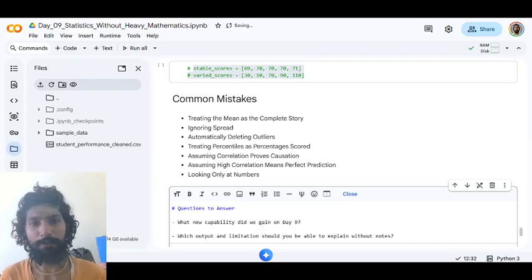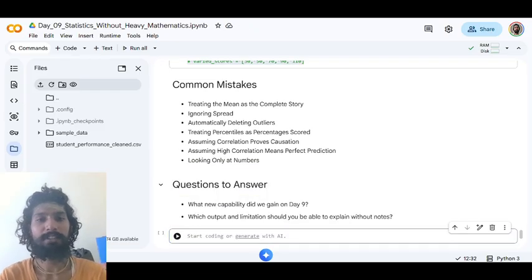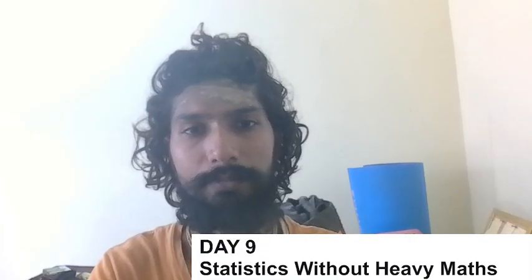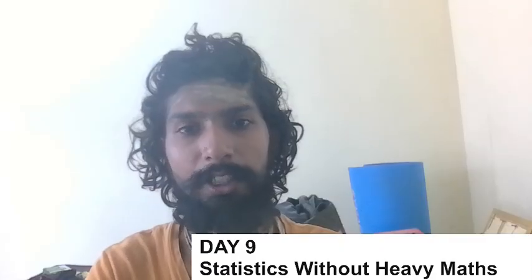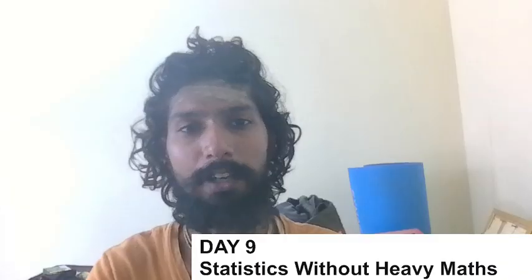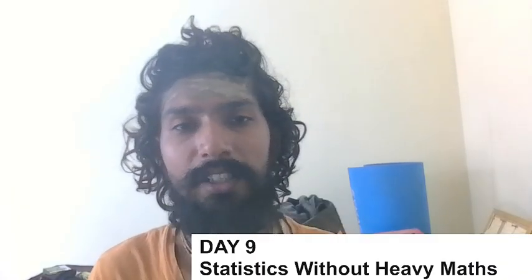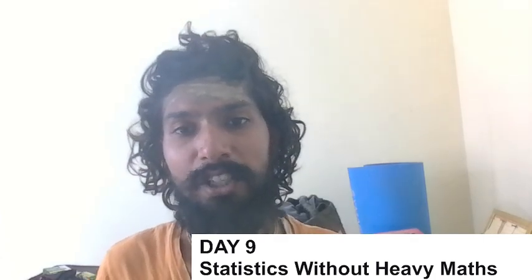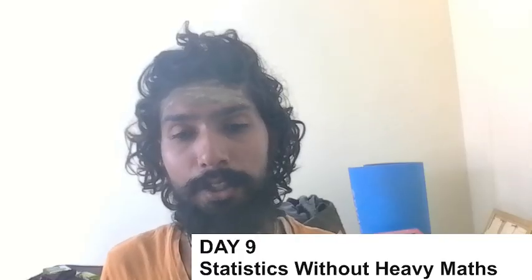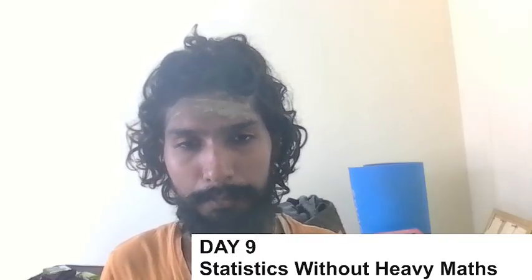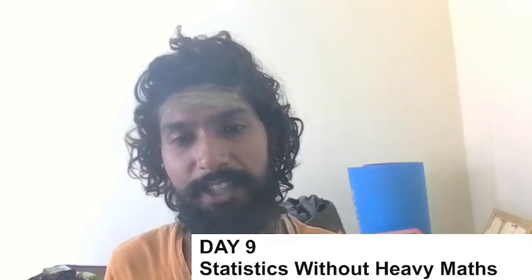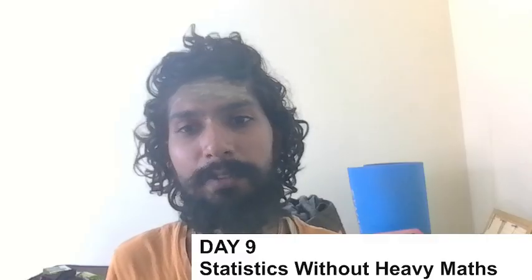That completes day 9 of our data science sprint. Today, we learned how to understand statistics without becoming trapped in complicated mathematics. We used mean, median, and mode to describe typical values. We used range, variance, and standard deviation to understand spread. We used percentiles and box plots to inspect relative position and possible outliers. Finally, we used correlation and scatter plots to study relationships between variables.